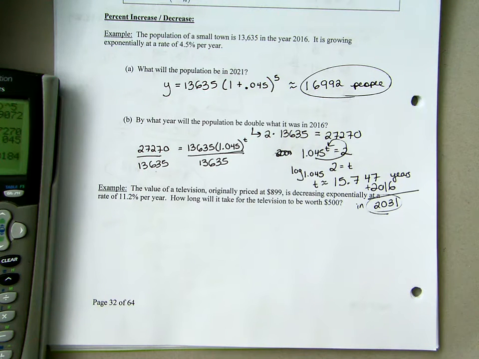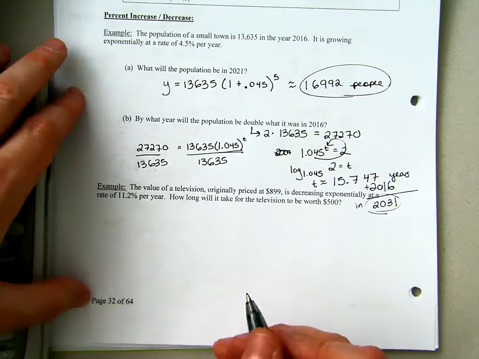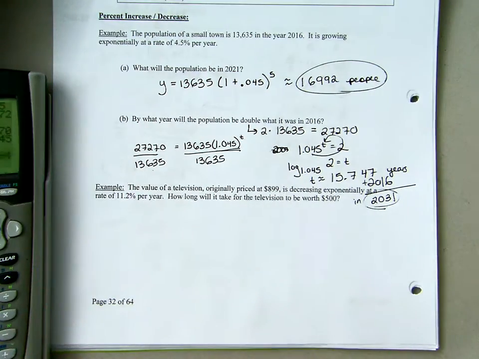Okay. I would like you to set up the next example. Don't do any solving. Just take the formula, plug in the numbers, and then stop. Example on the bottom of the page, plug in the numbers and stop, please. Heather, do you have the numbers plugged in? Kayla, do you have the numbers plugged in?